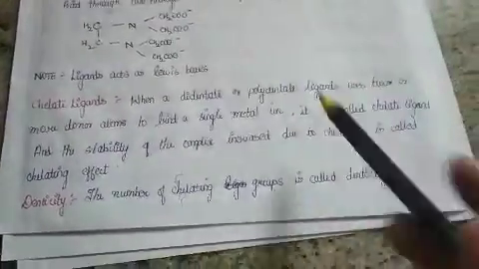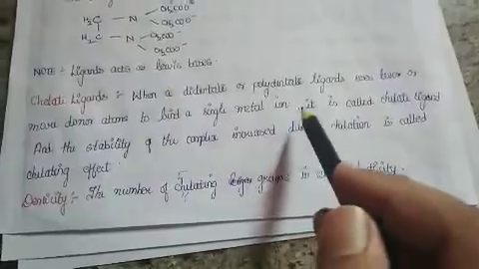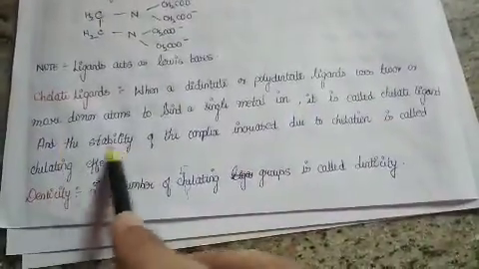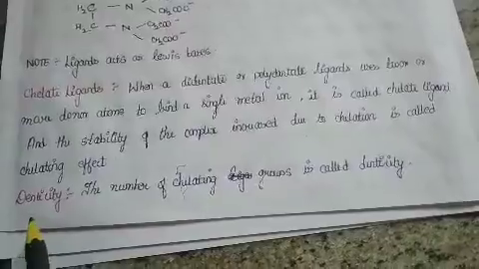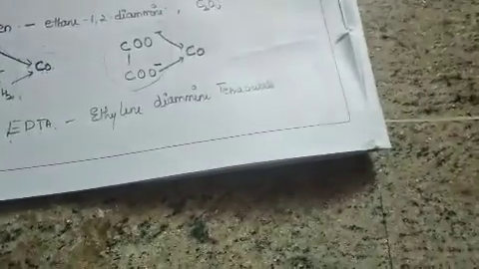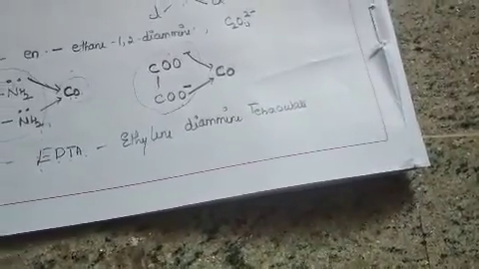So chelating ligands are didentate or polydentate ligands which use 2 or more donor atoms to bind a single metal ion. As the stability of the complex increases due to this chelation, that is called the chelating effect. Coming to denticity, if you are asked the number of chelating groups present, here there are totally 4 such groups. So denticity just gives you the number of such chelating groups present in a complex.